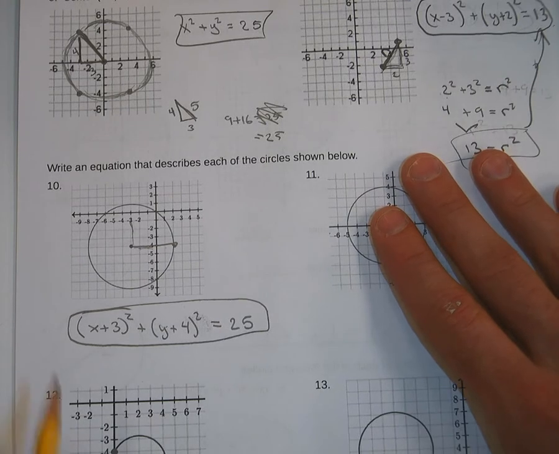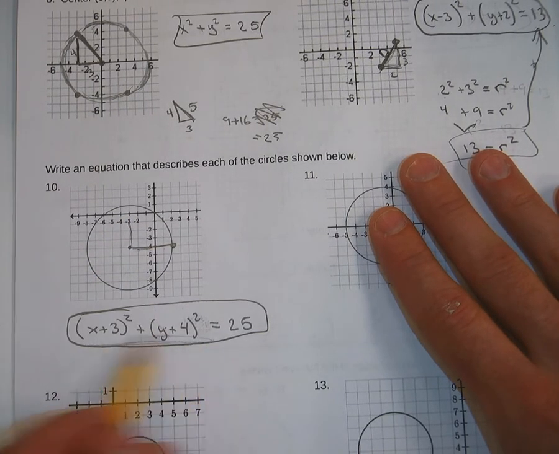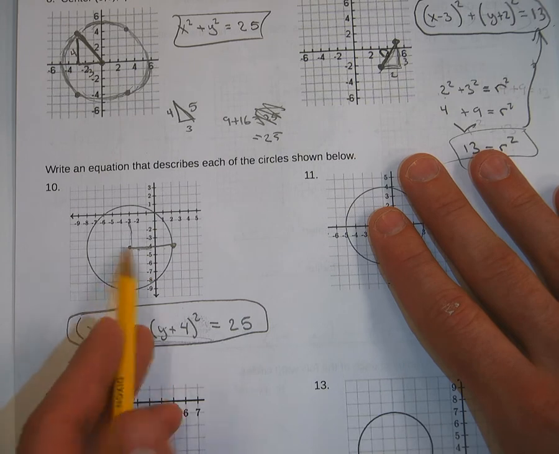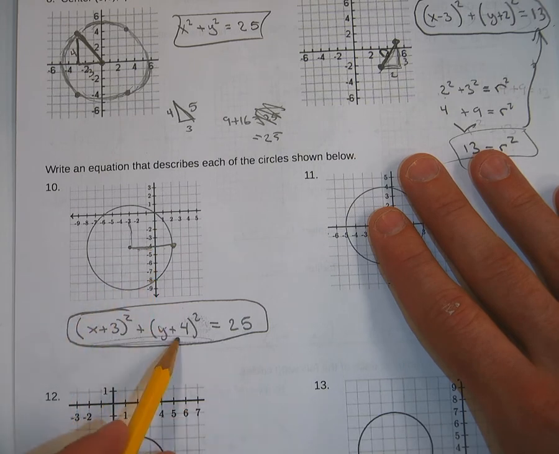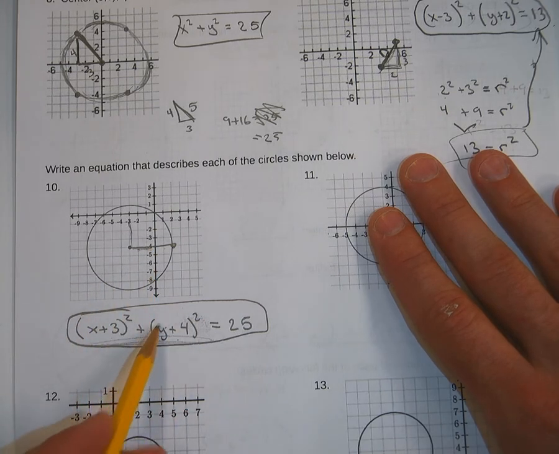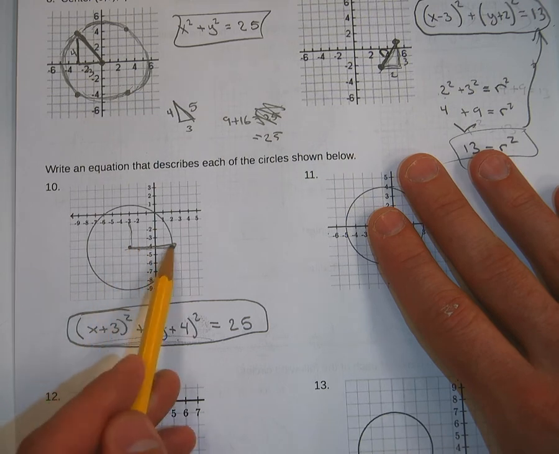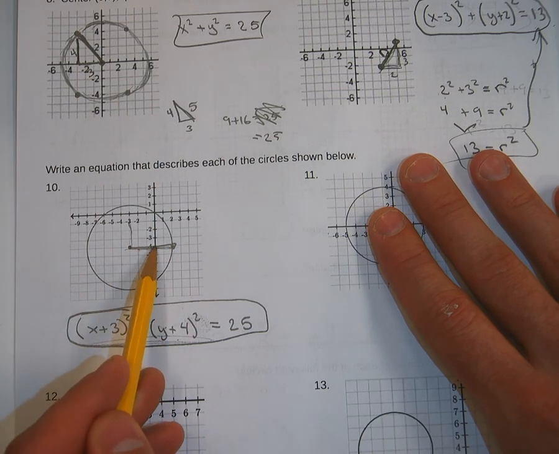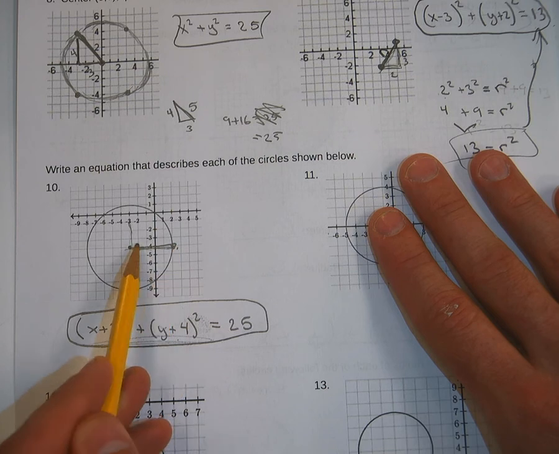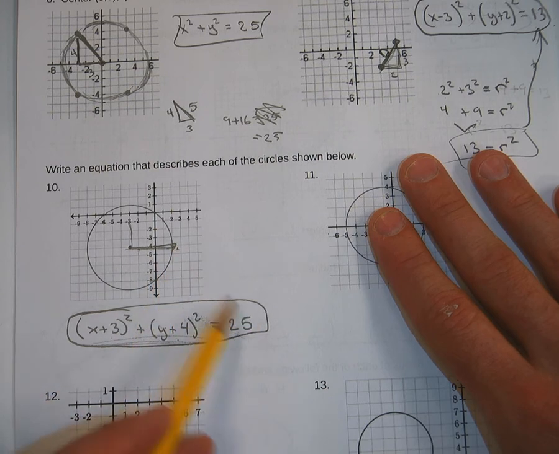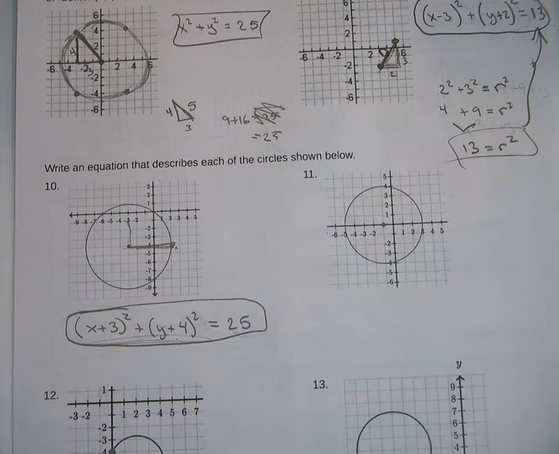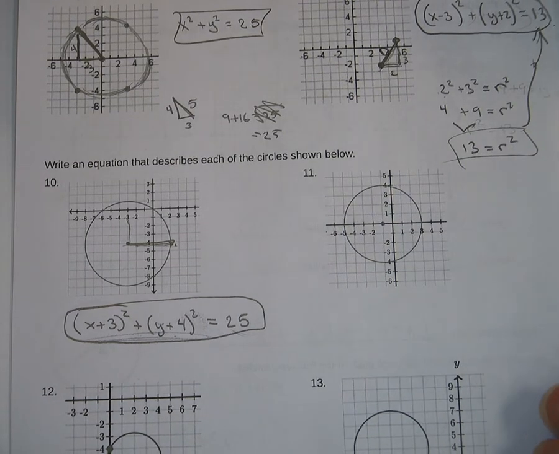I found the location of the center so that I could set this part up is -3, -4. So I did +3, +4. They're both in parentheses squared. And then since it was straight across, I just counted 1, 2, 3, 4, 5. Radius is 5. You set it equal to the radius squared. So 5 squared is 25. Go ahead and pause. See if you can do the next one on your own. It's very, very similar.